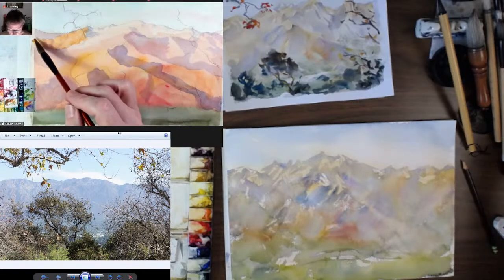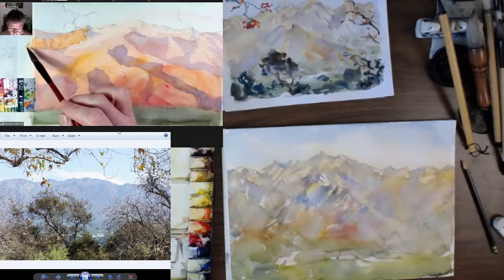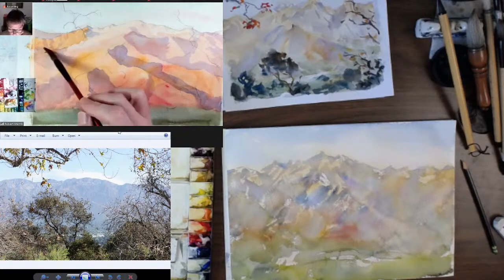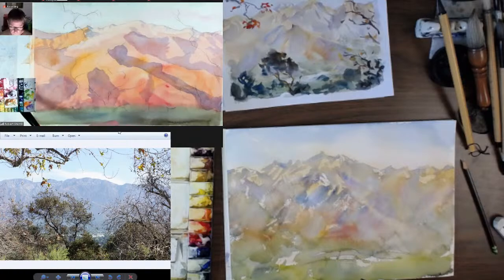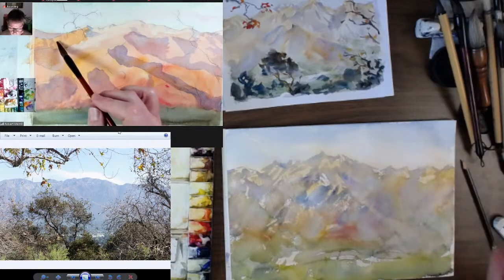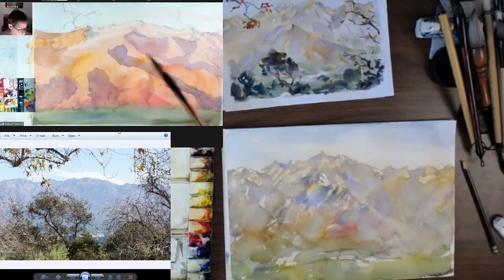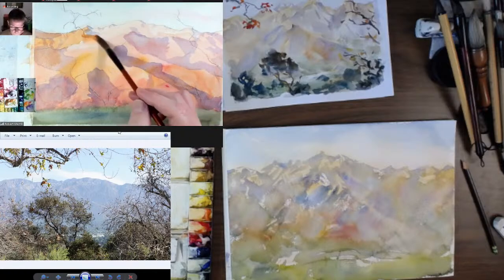Now, the question is, should I go over my shadows and make them orange? Yeah. Just go right over them.